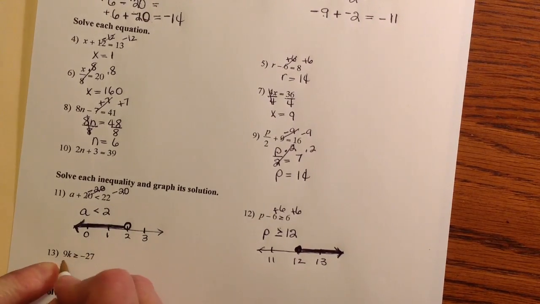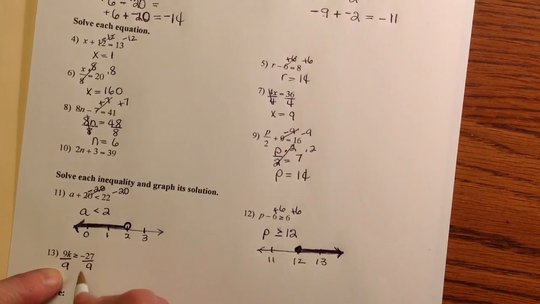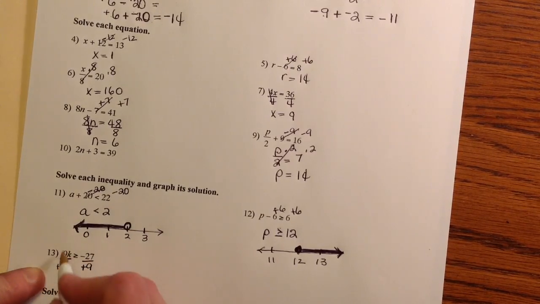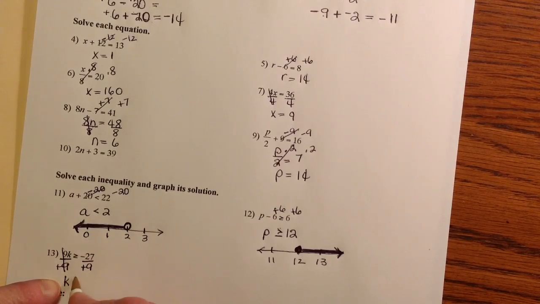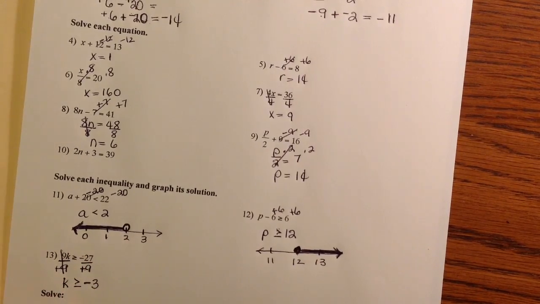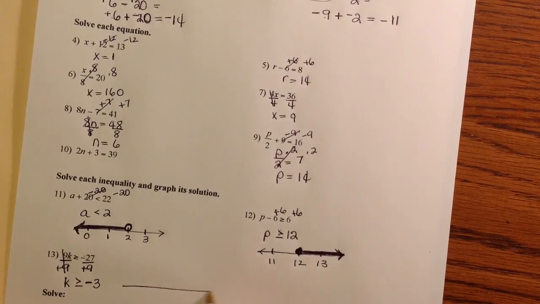Number 13, let's divide both sides by 9. Now we've got a little bit of positive negative going on here, so I'm going to put the positive there. The 9s are gone, and I get K is greater than or equal to, and a negative divided by positive. Remember, when the signs are different, it's always negative, and 27 divided by 9 is 3. So I will need to go to the left of 0.